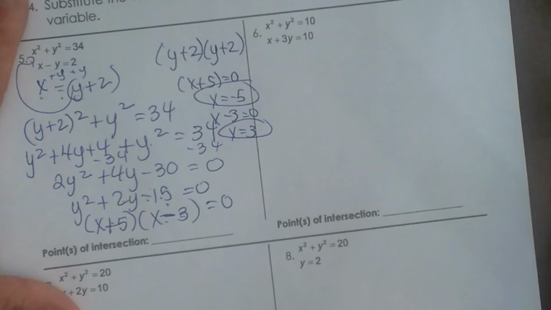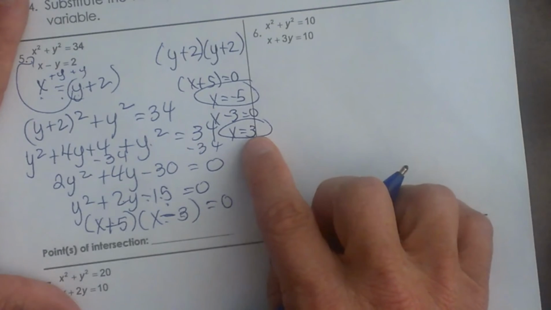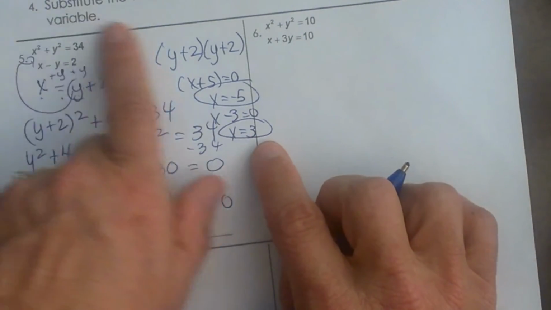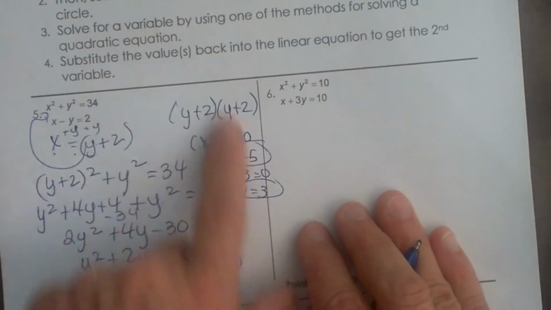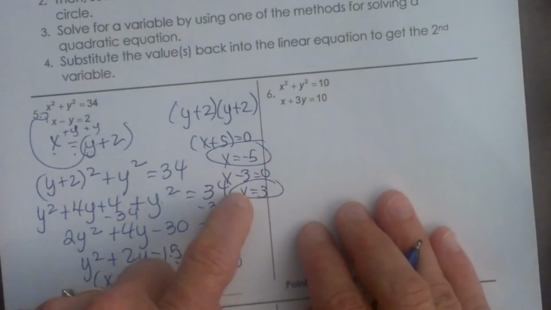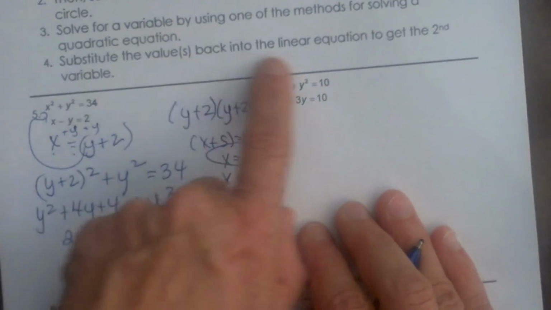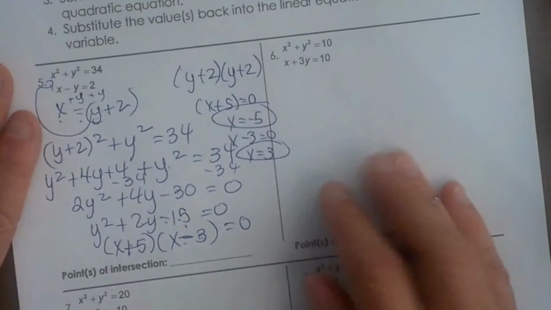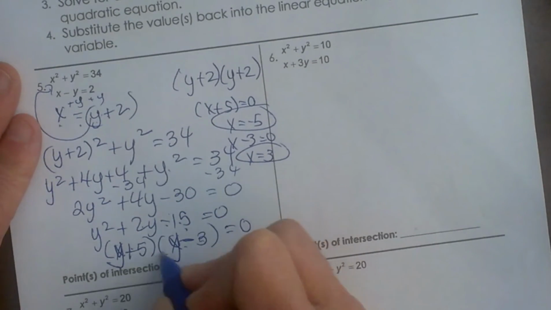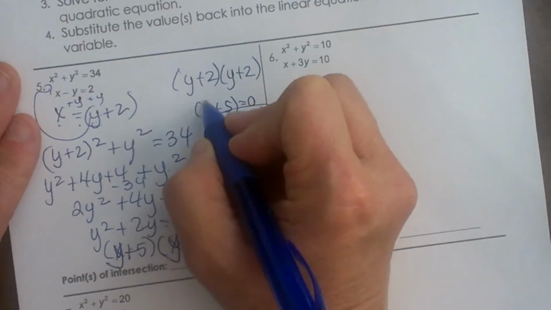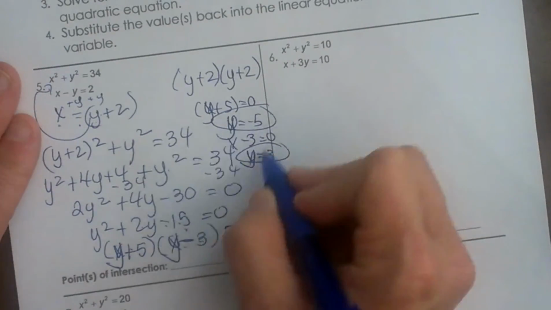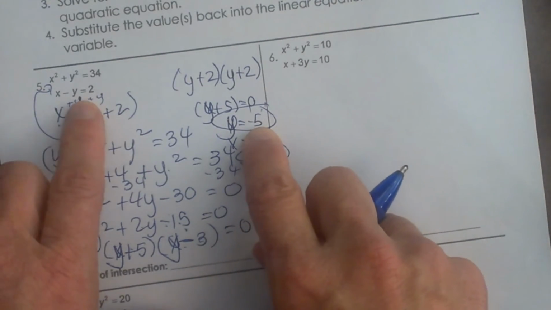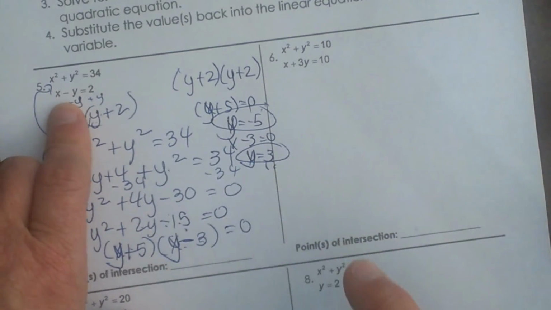Now, I'm not done because this is not a point. I need to find the point. So now what I'm going to do is take these, and that's what step 4 up here is. Once you solve the quadratic, you get the x values. You now need to substitute the x value back into the linear function to get the y value. Sometimes you're going to solve for y. Oh, wait a minute. These are y values. Sorry. When I factored that, I didn't solve it correctly. Those are y values. So I'm going to plug those in for y, not for x. I'm glad I made that mistake so that I could make sure I pointed that out.